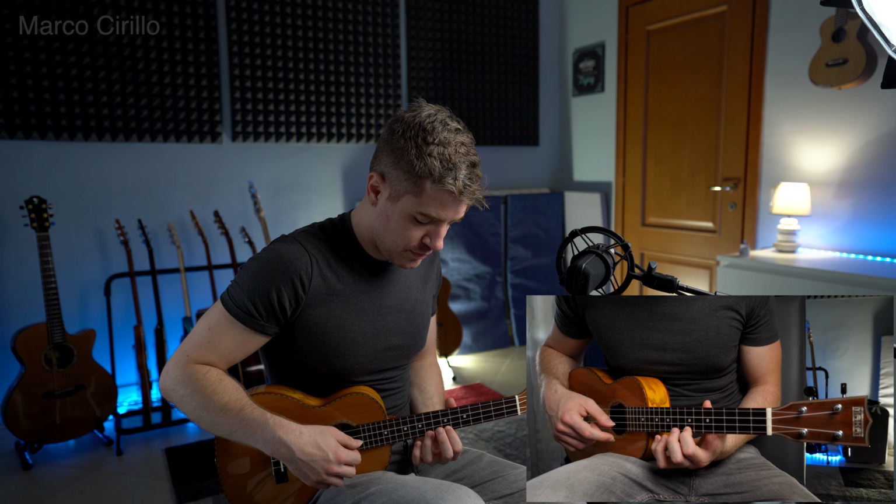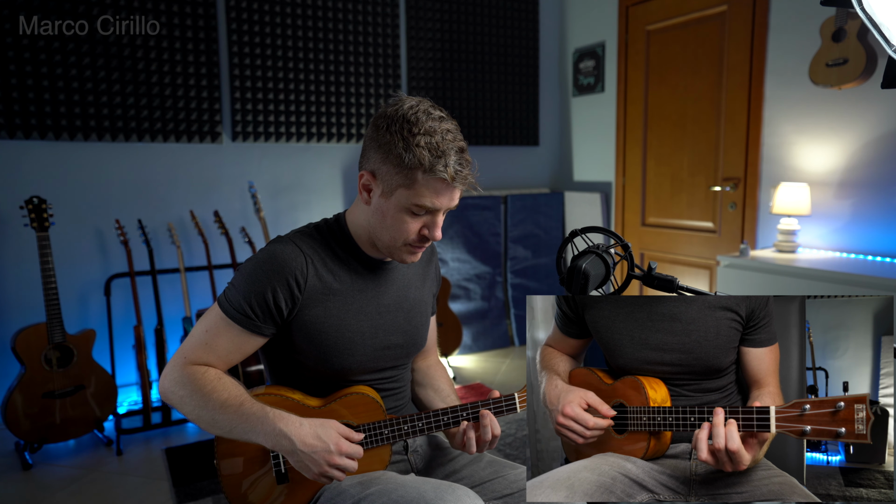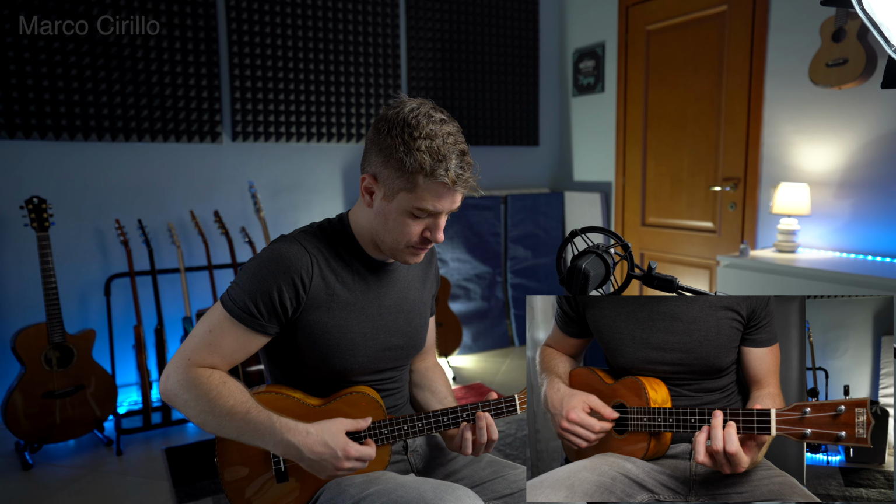So if you learned all the way up to the D add 11, which is this chord, now we have a beautiful chord progression.